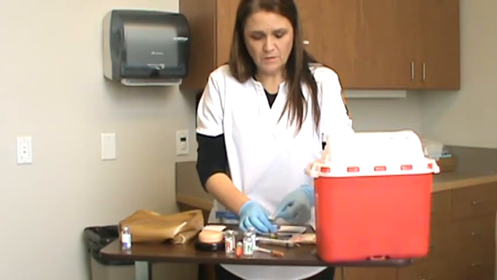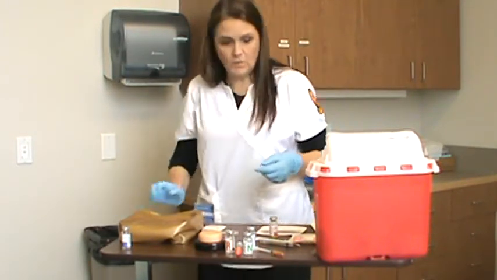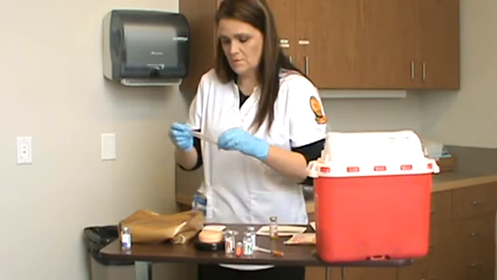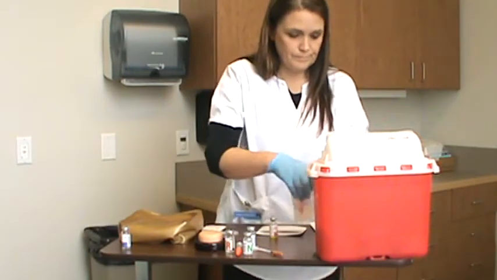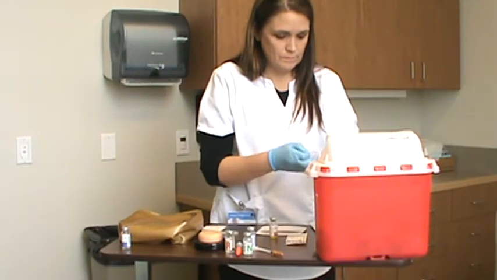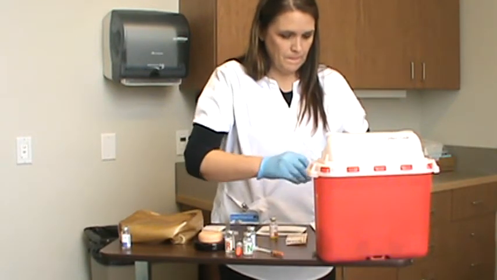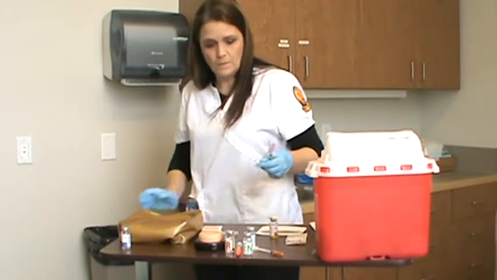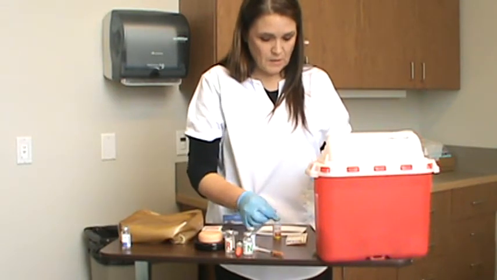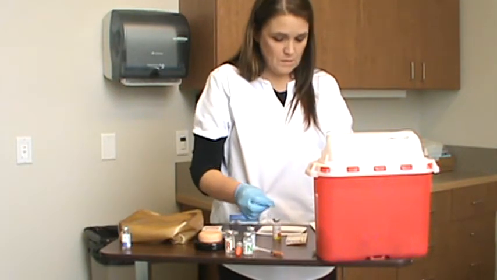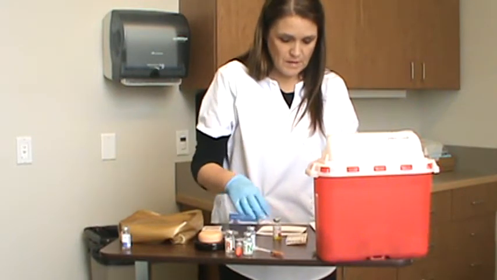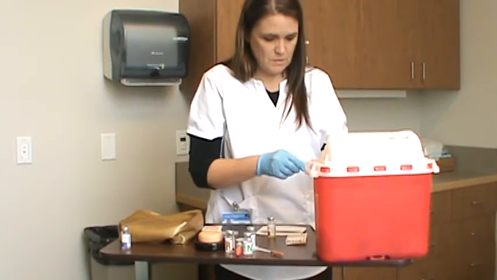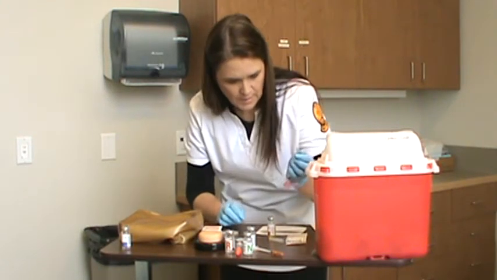This one I could get in the deltoid, but because it's so close to the one, I'm going to give it in her vastus lateralis, in her leg. So my third check was checking with my MAR and checking my bottle again to make sure that it's the right amount, the right expiration date, right dose, 0.9.